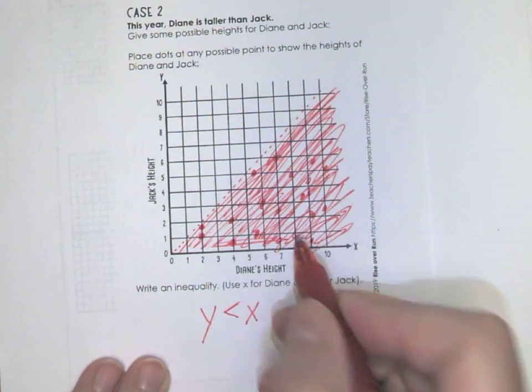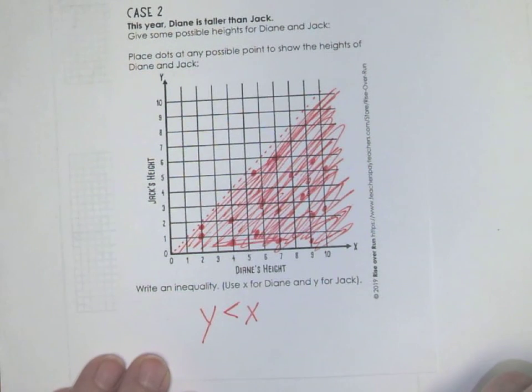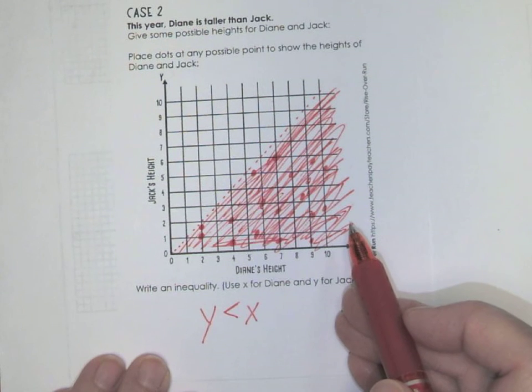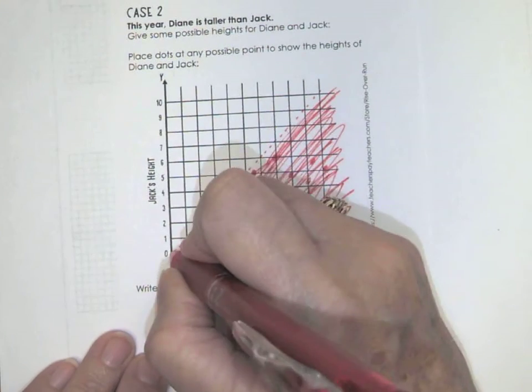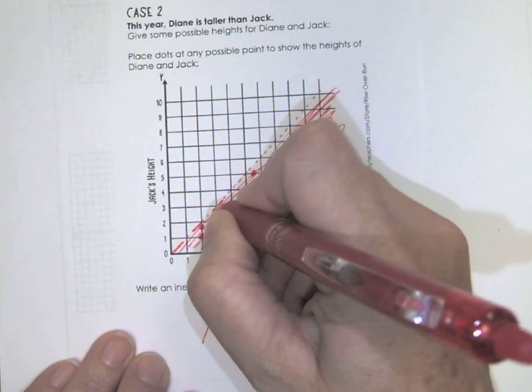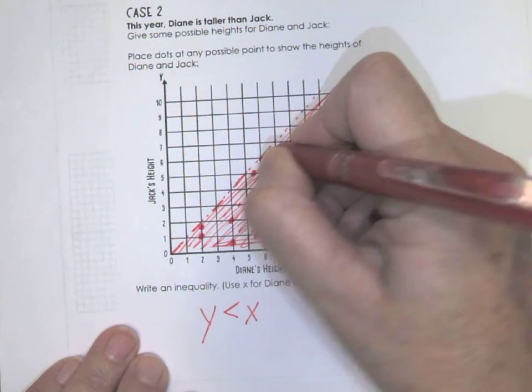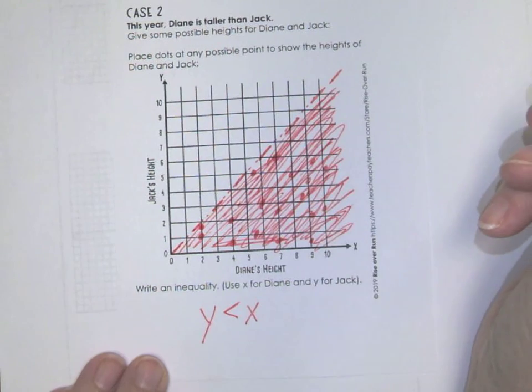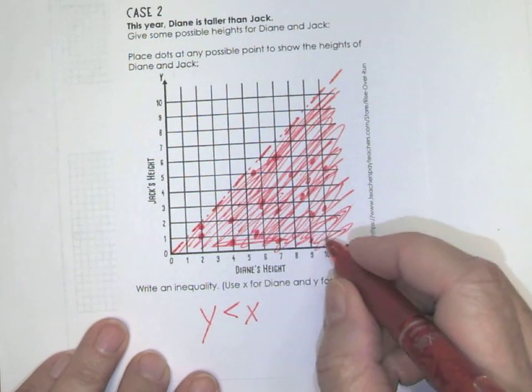makes this true? I just wanted to introduce this to show you why we shade, what the shaded area of an inequality means, what it represents. And the reason this line is dashed and not solid is that the points on this line cannot be a solution. This shaded area is called the solution set.